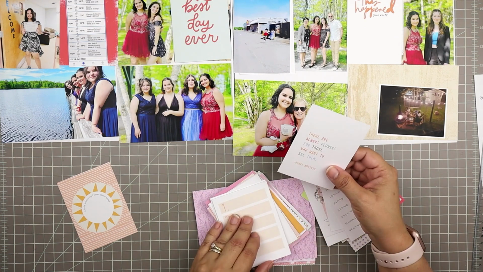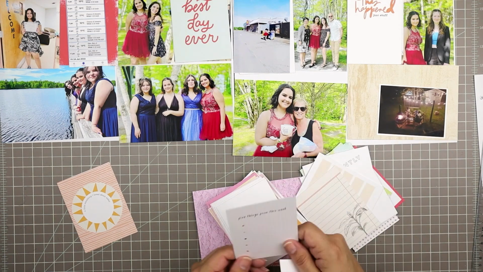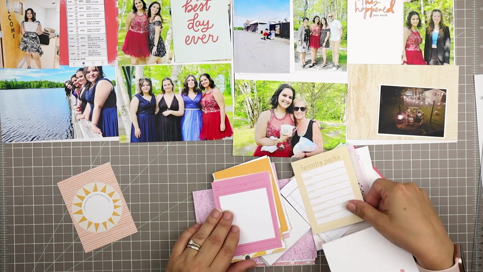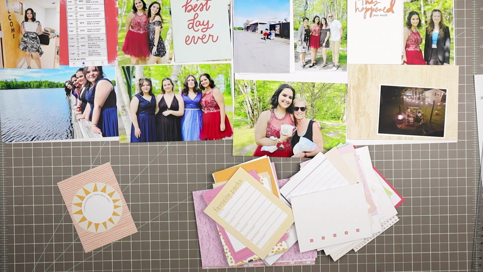I'm just taking a bit of a slower look through these cards, looking for anything that the messaging is really appropriate, or anything with the colors or designs that I'm looking for.